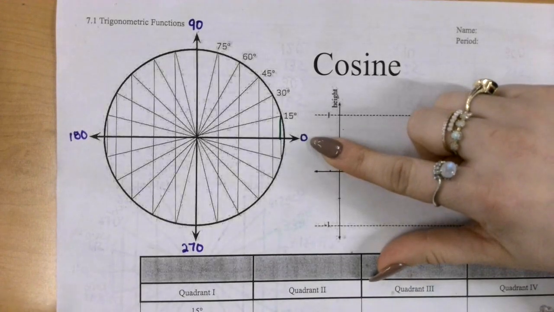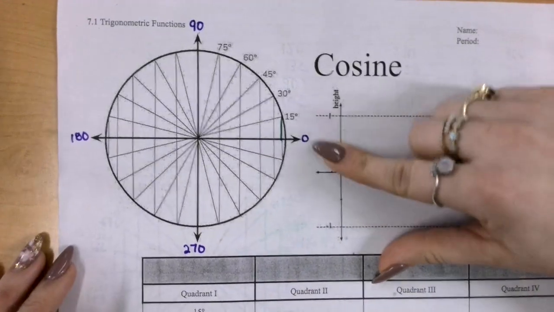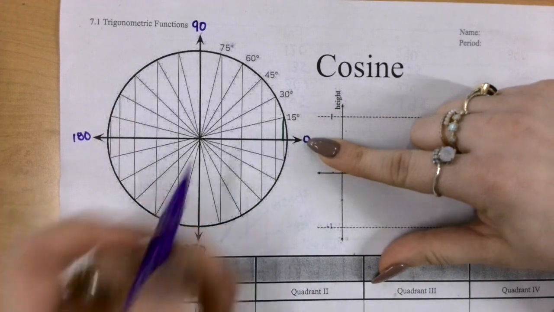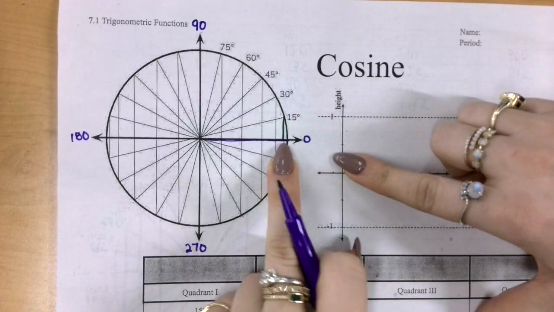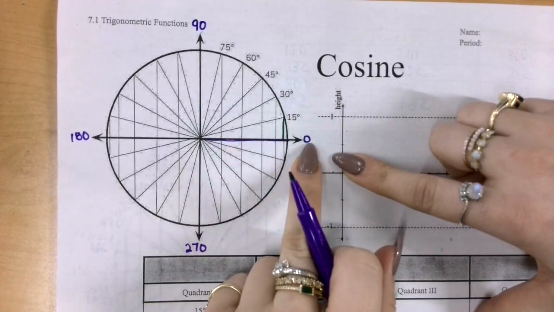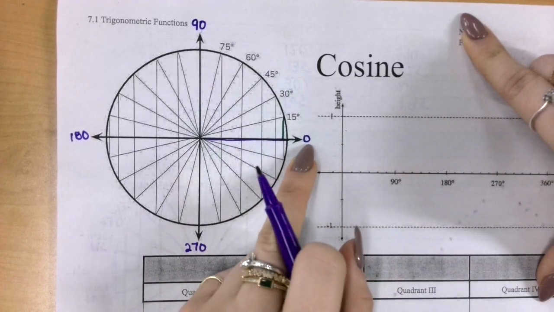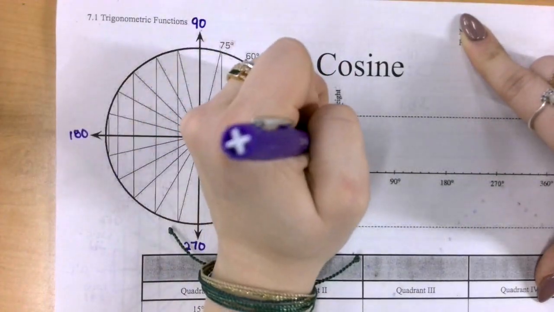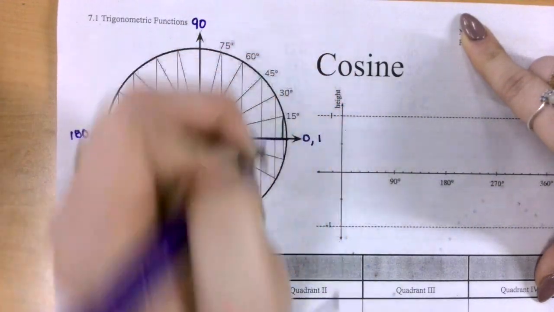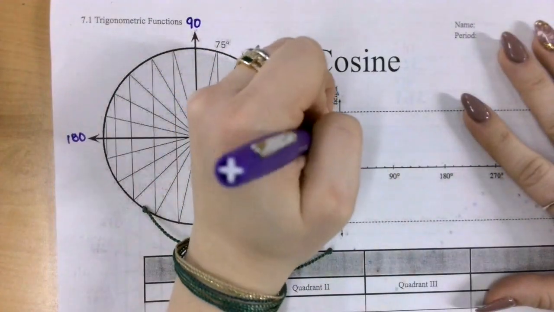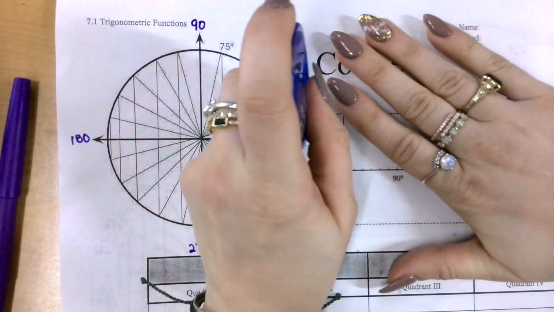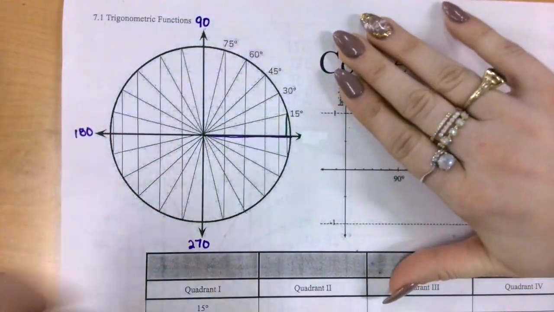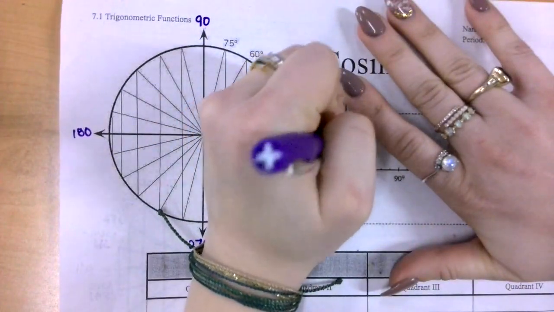With sine at 0, we had a height of 0, right? But here we have a width. So my width in this case for 0 is actually going to be 1. So the ordered pair here would be 0, 1. Excuse me, I'm going to flip those, since our horizontal distances are x, I'm going to write these like this. So it would be 1, 0.